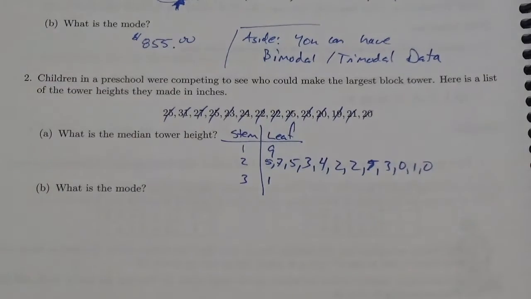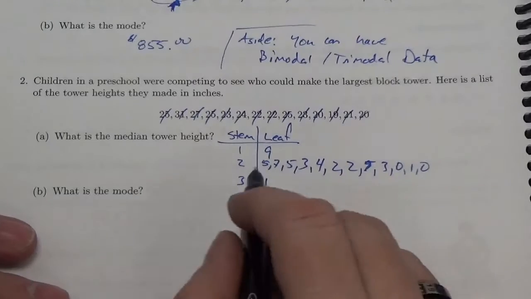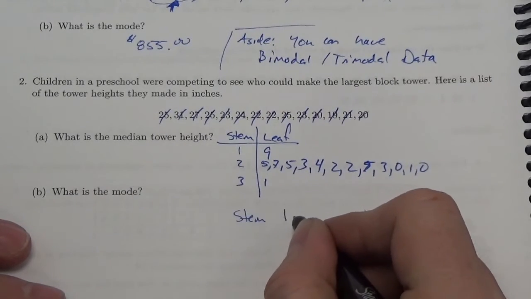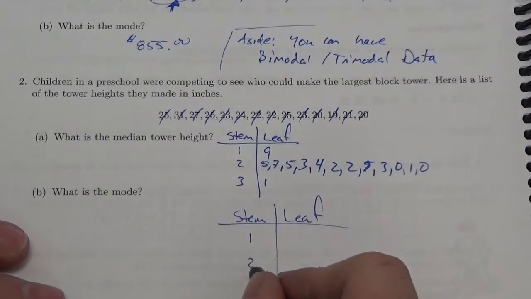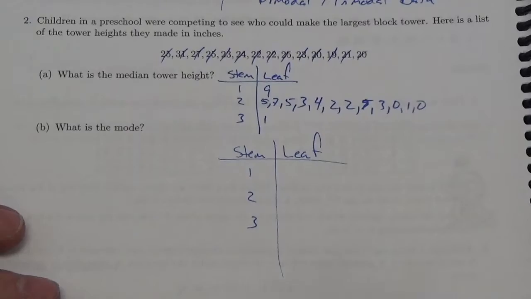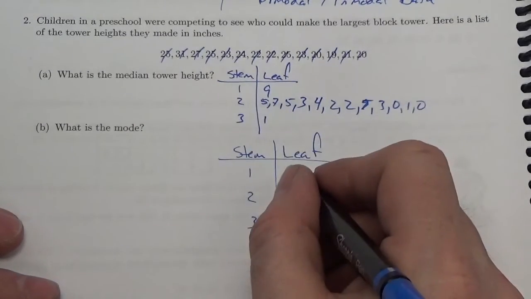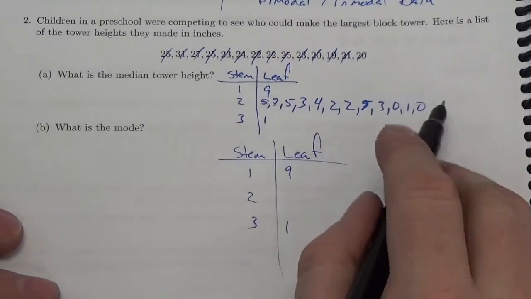Well, perhaps that wasn't as useful as I was hoping here, because I still got to organize all that. So here we go, so be it. Here's my stem and here's my leaf again. 1, 2, 3. Okay, now with the 1 and the 3 stem, that's easy. It's going to be 9, that's going to be 1. Now I just got to organize these values here.